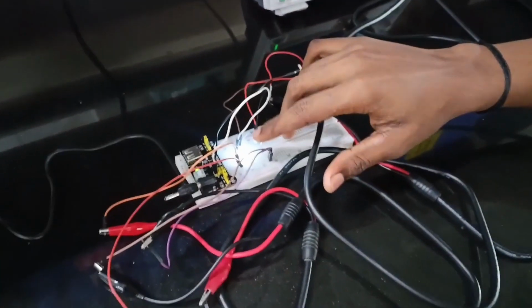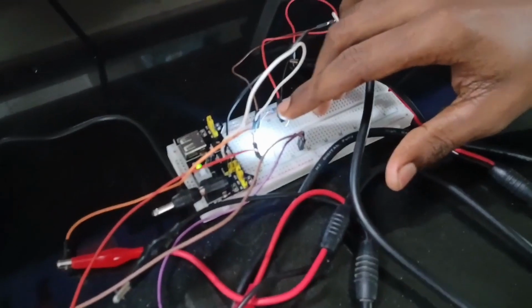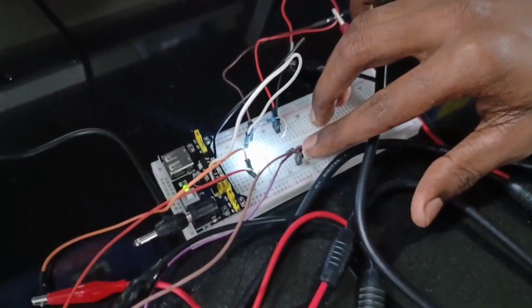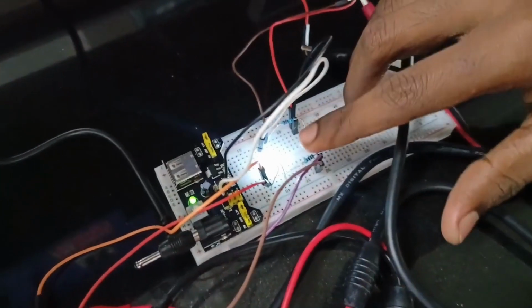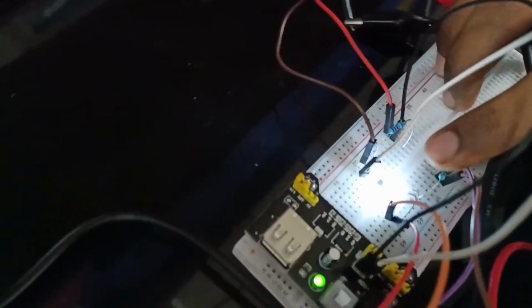We are using a signal generator to provide input to a breadboard. From the breadboard, the signal is sent to both an LED and an oscilloscope. A 330 ohm resistor is connected in series with the LED.